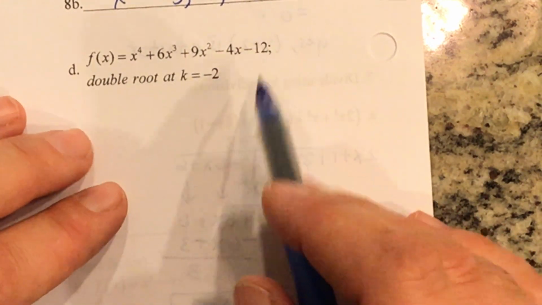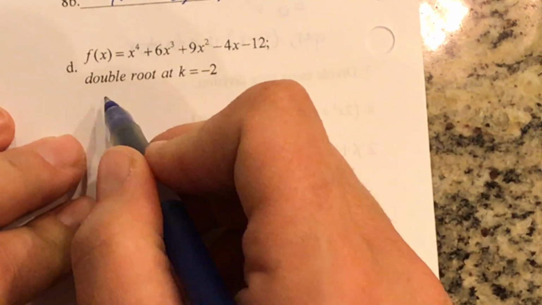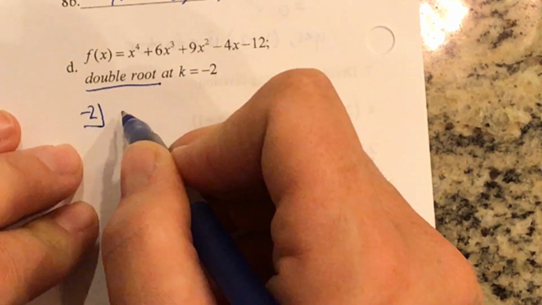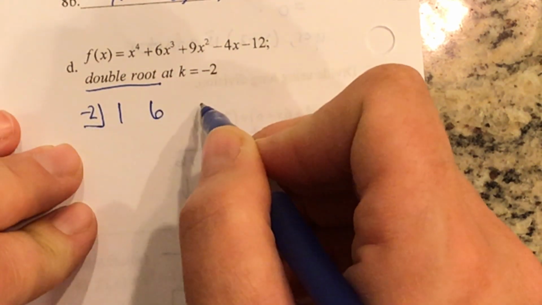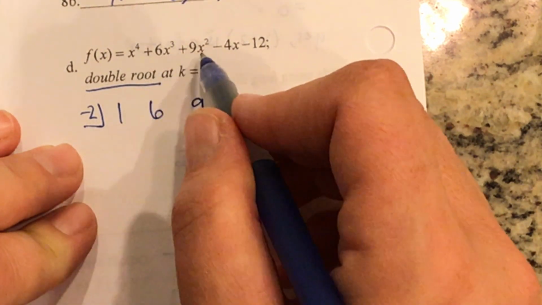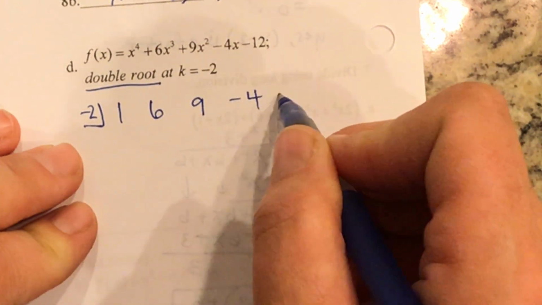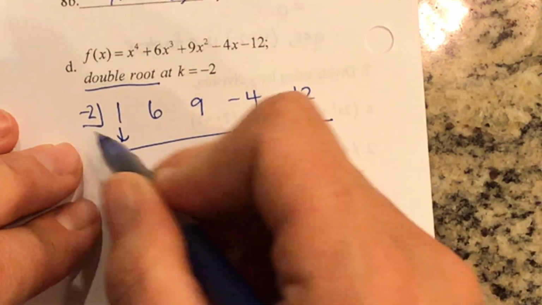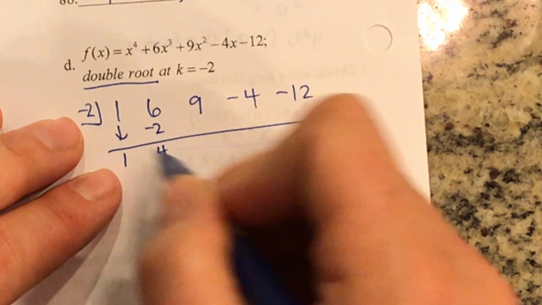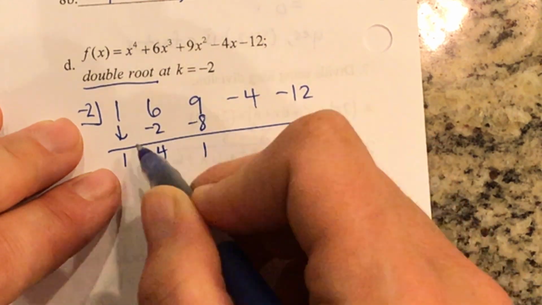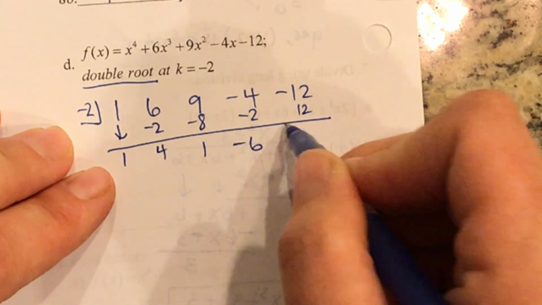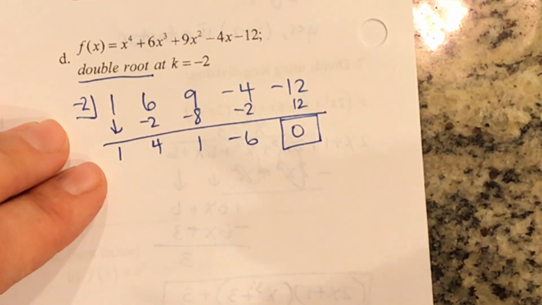Ooh, double root. That means it goes twice. So this is a minus 2. 4, 3, 2, 1, 0. Bring down the 1, that's a negative 2. 4, that's negative 8. 1, that's negative 2, so negative 6. Positive 12, box it so you can tell the remainder.